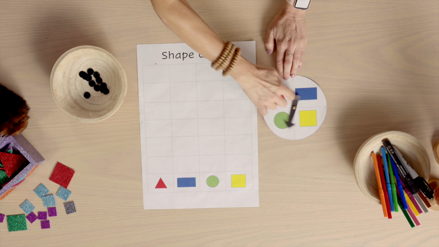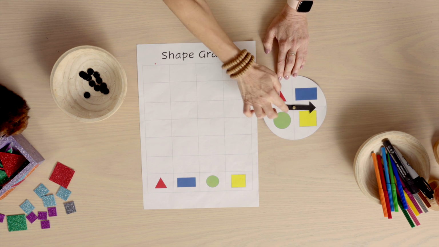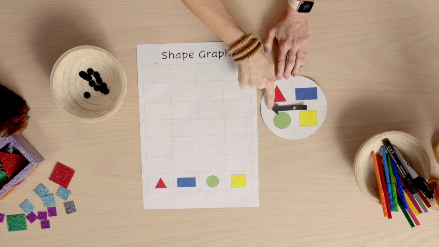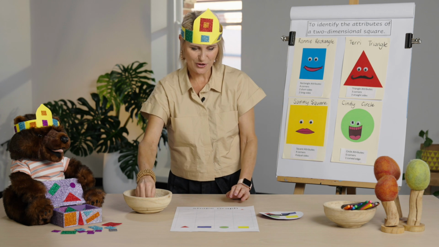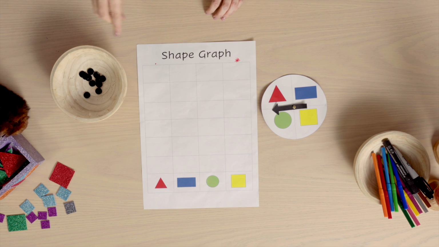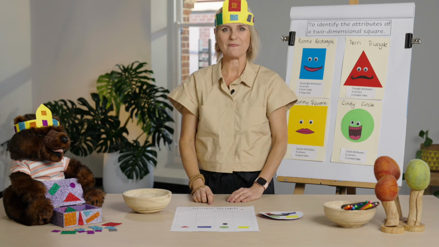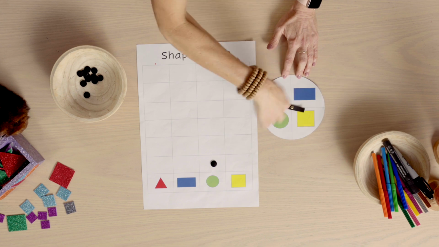All right, are you ready? Spin, spin, spin, spin, spin. Oh, that was a liner. Do that again. Oh, it just landed in the circle shape. I know it's a circle shape because it has 0 corners and 1 continuous curve, just like Cindy. Okay, next. Let's spin again.